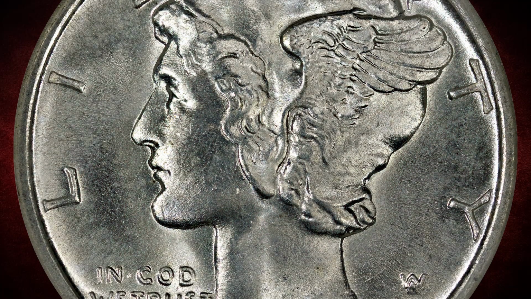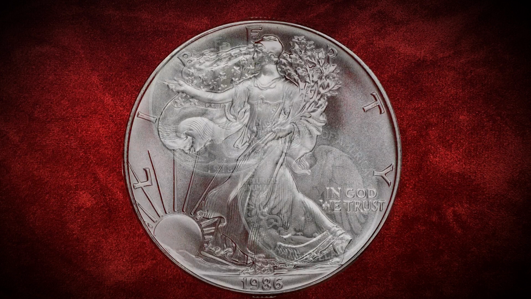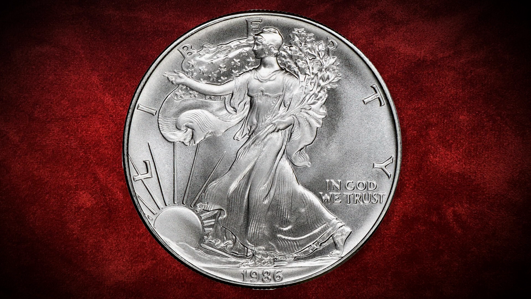These coins were struck in response to both aesthetic and technological advancements. The Walking Liberty half dollar, for example, has been reintroduced in the American Silver Eagle Bullion series, a testament to its enduring popularity.